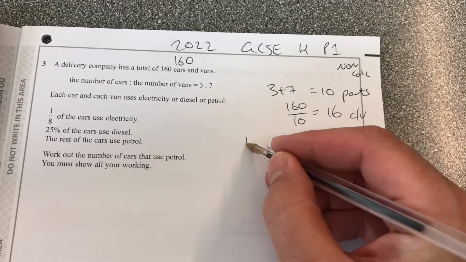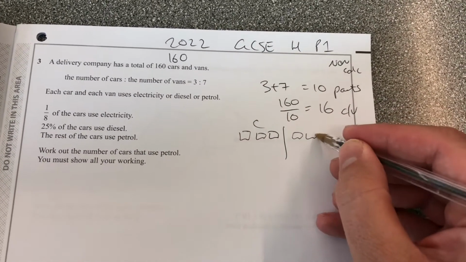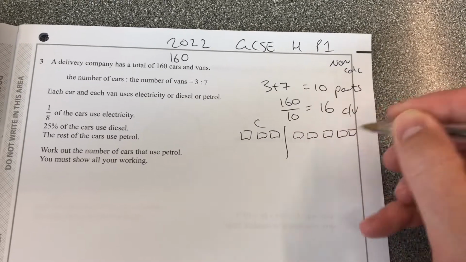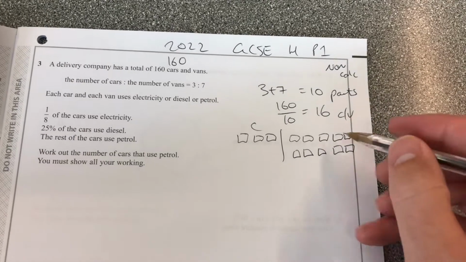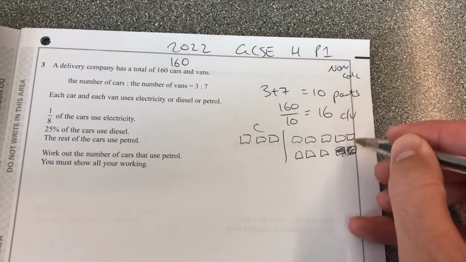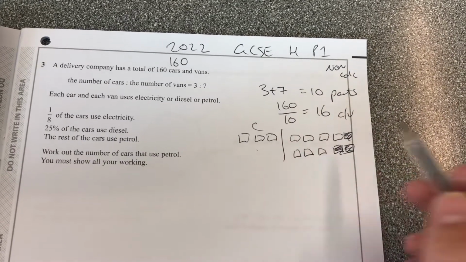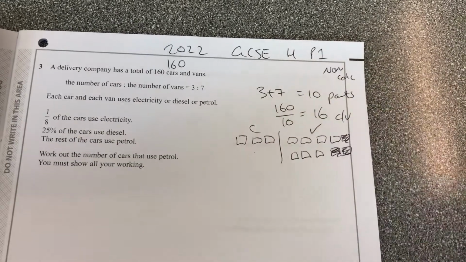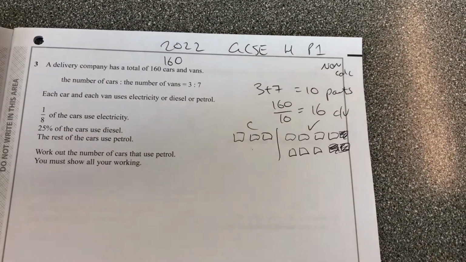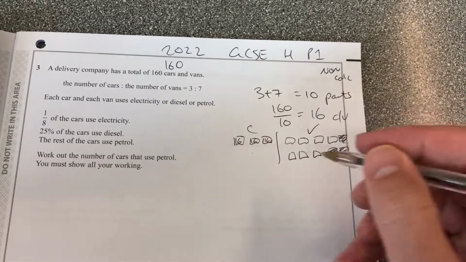If I just draw a little bar model of that, so that's cars, 3 to 7, my mistake. So 10 parts in total, and that's vans, so each of those would be 16.